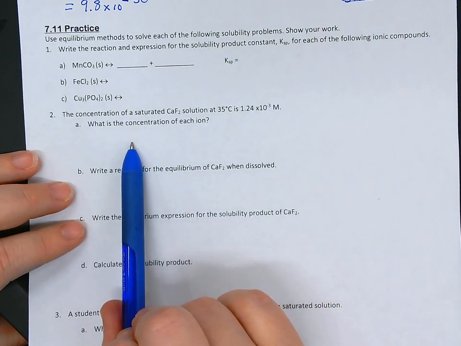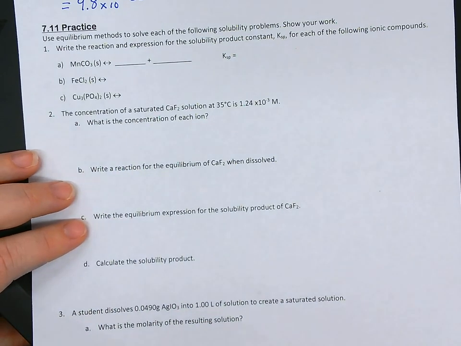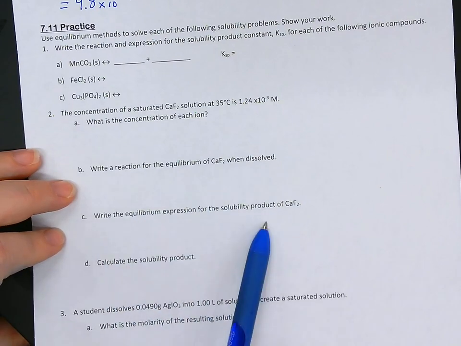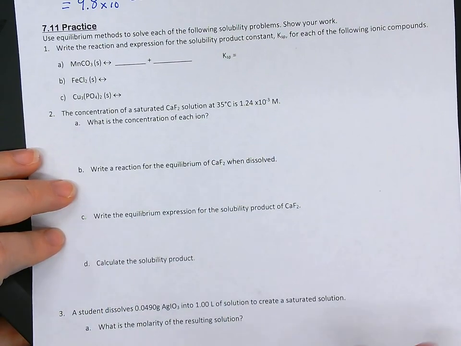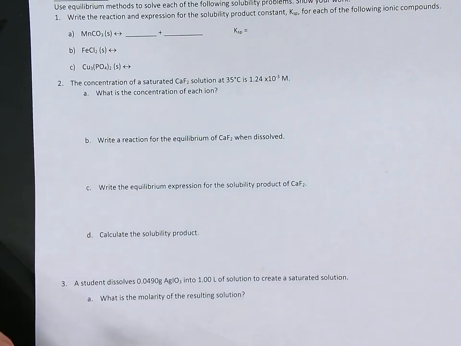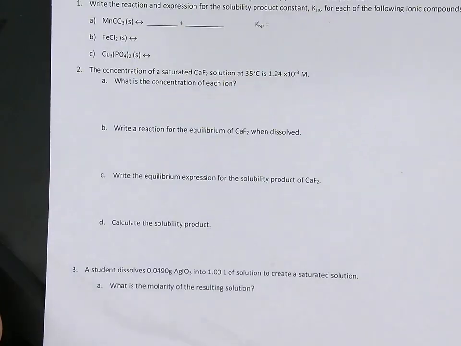We just do a mole ratio for those, I believe. Did we do one like that? Yes, oh we did, okay. We can write the reaction, write our equilibrium expression, calculate KSP, all of that, okay? And then it goes from there with calculating your molar solubility and everything, okay?